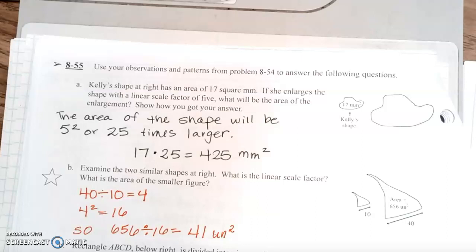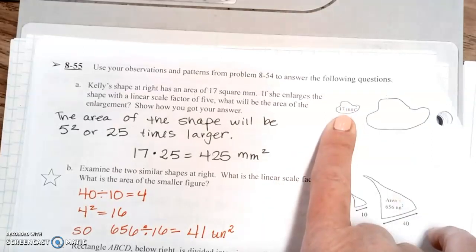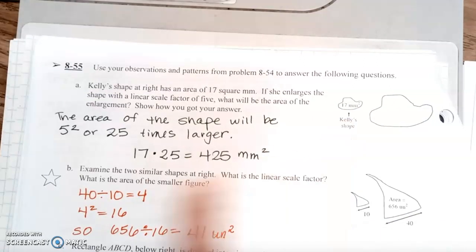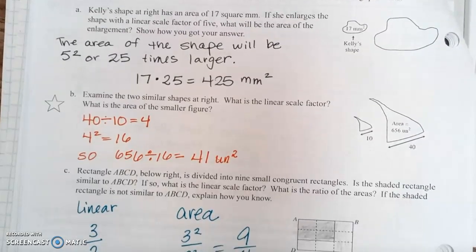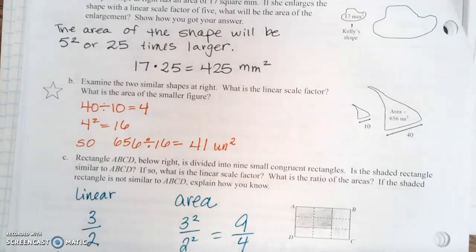Okay? So the area of the shape will be 5 squared. So you're going to take the linear measurement of 5, you're going to square it. 5 squared is 25. So if the area of this one was 17, you're going to multiply the 17 times the 25 to get a full area of 425 millimeters squared.